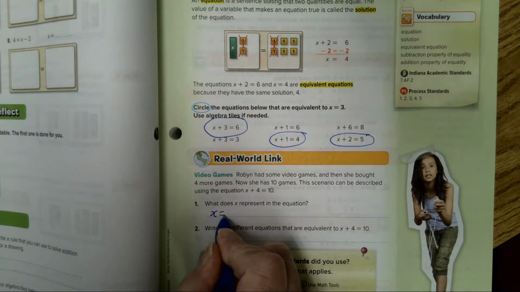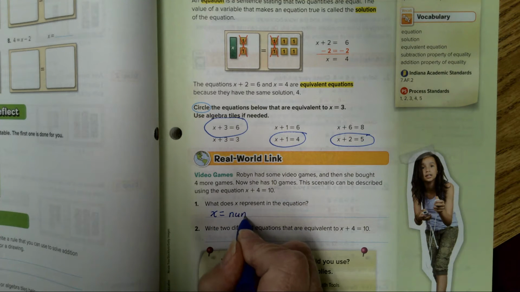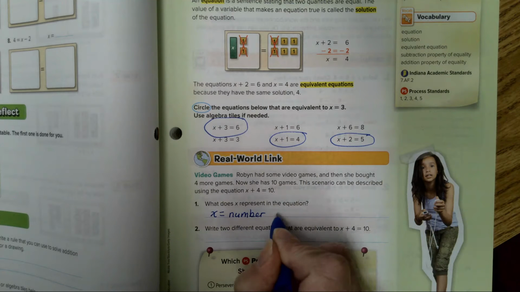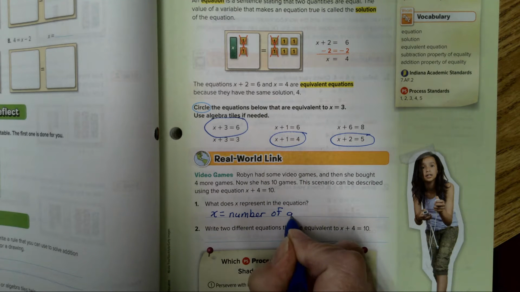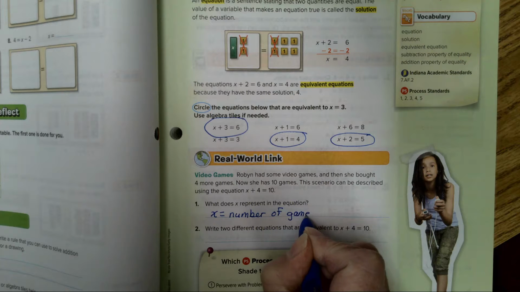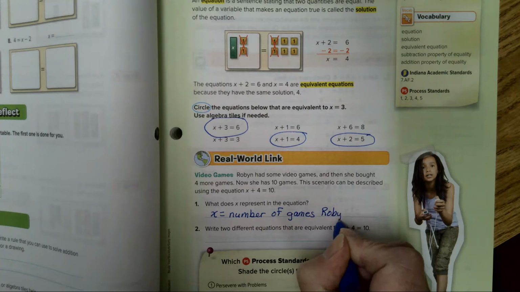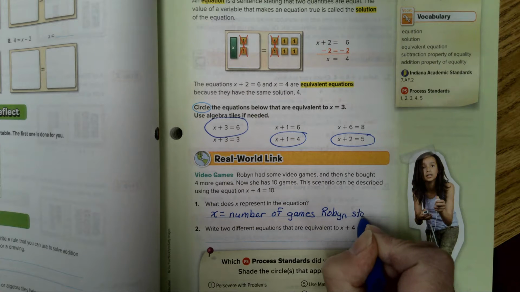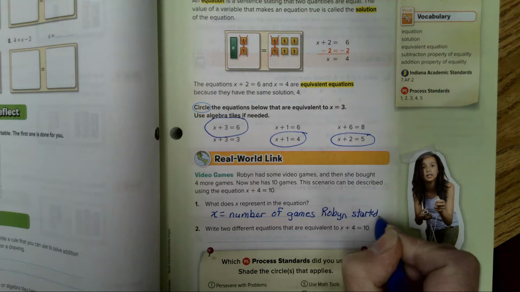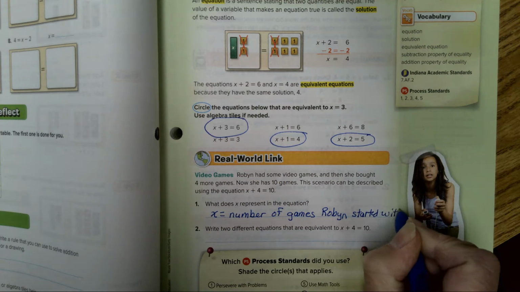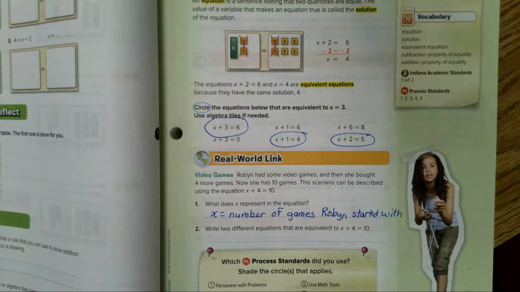X equals the number of games Robin started with. Question number 2.